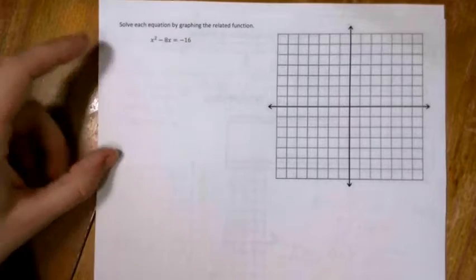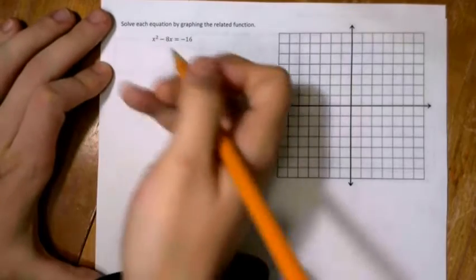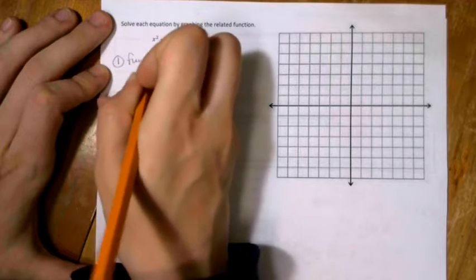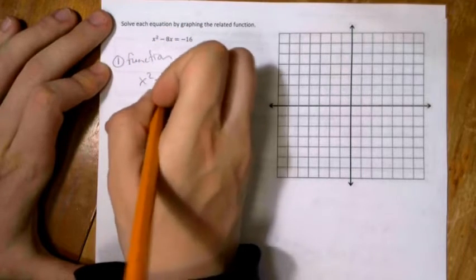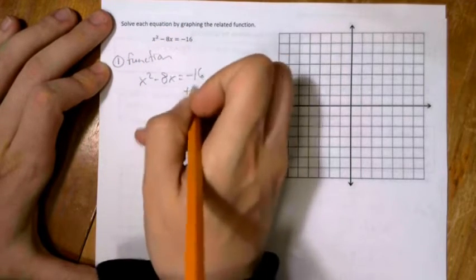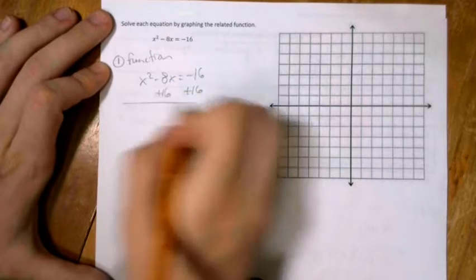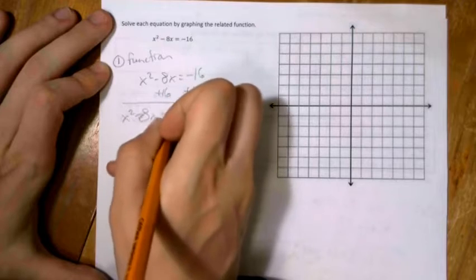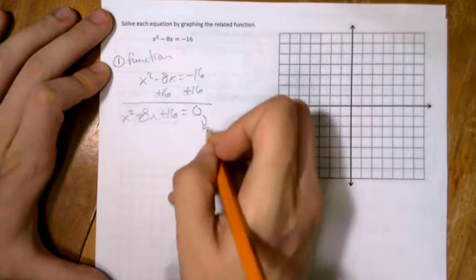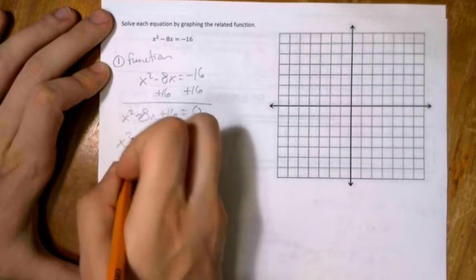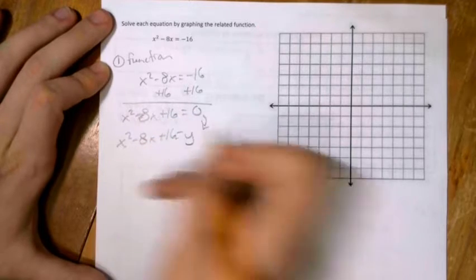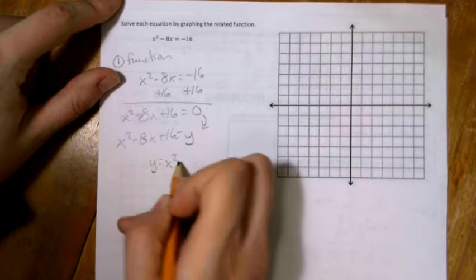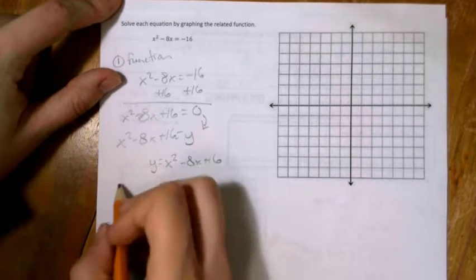All right, our next one, we have x squared minus 8x equals -16. Remember, our first step is to write the function. So we need the function. So that means I've got x squared minus 8x equals -16. I'm going to add 16 on both sides. So we get x squared minus 8x plus 16 equals 0. I change my 0 into a y. So now we have y equals x squared minus 8x plus 16. Then I need to graph it.